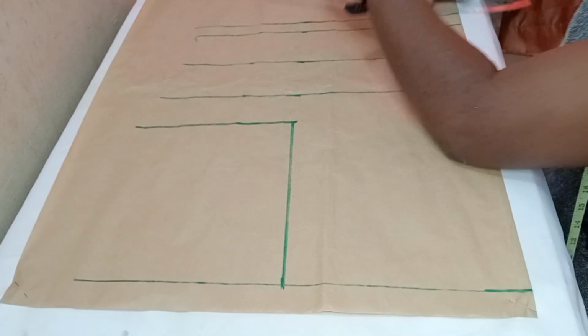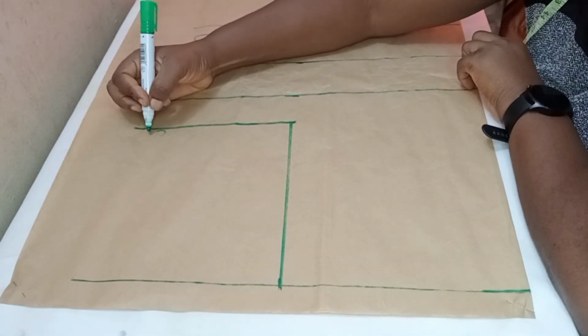So I'm rolling it all out and I'm labeling it.